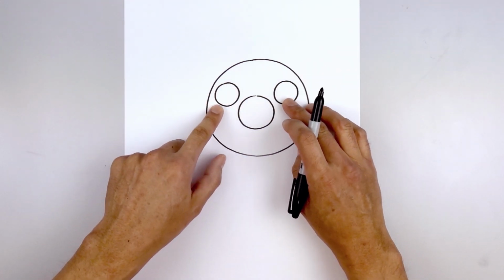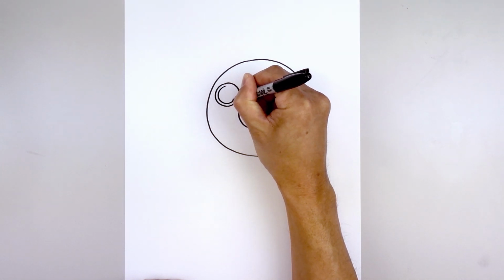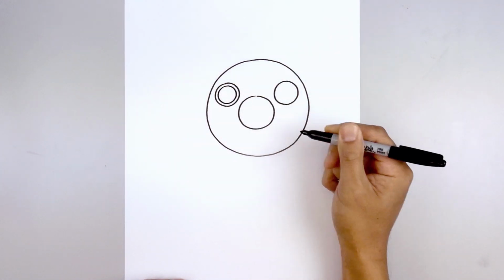Let's trace the eyes out along the inside. Starting back on the left, we want to leave a small gap all the way around. And we'll do the same thing on the right.